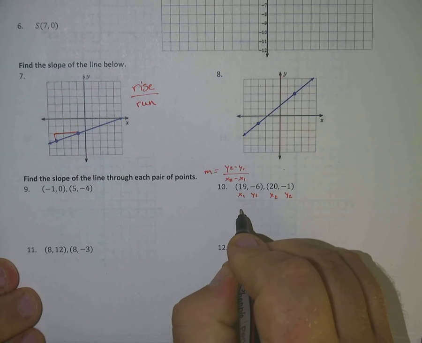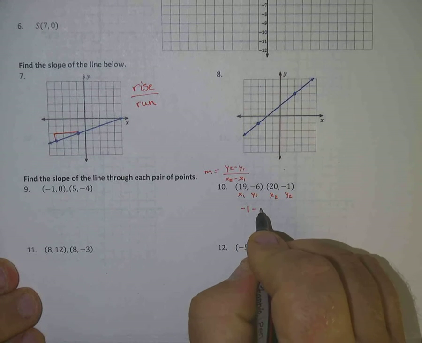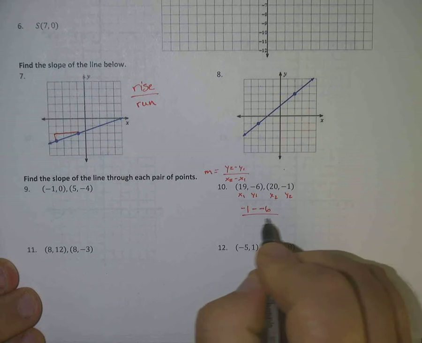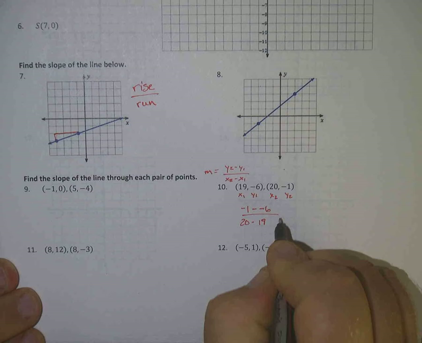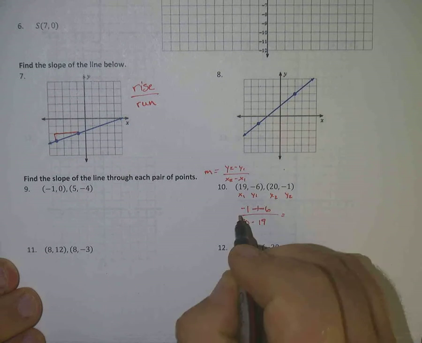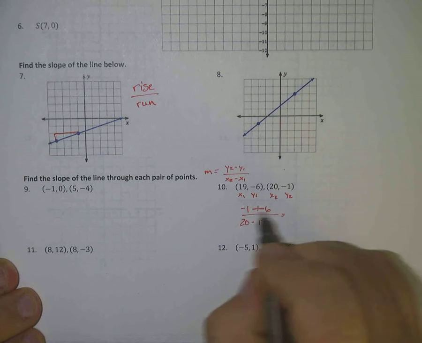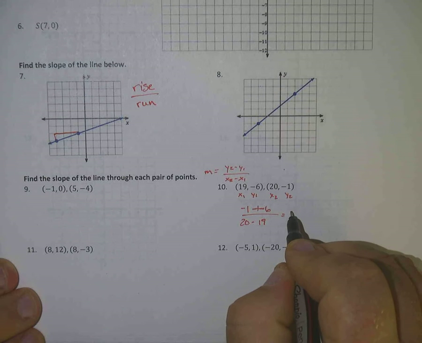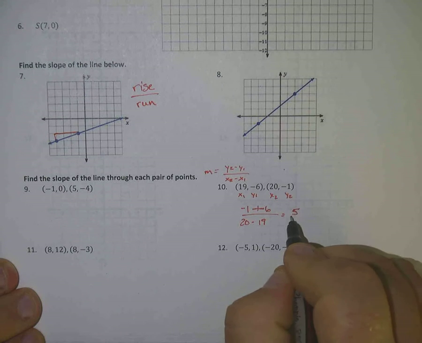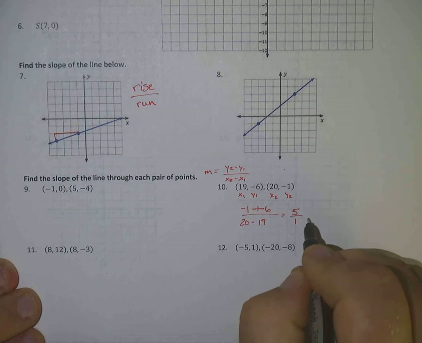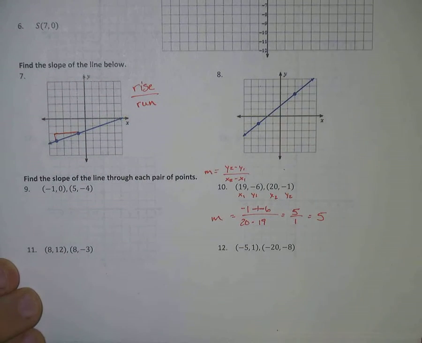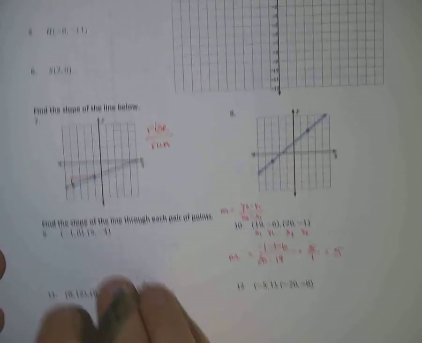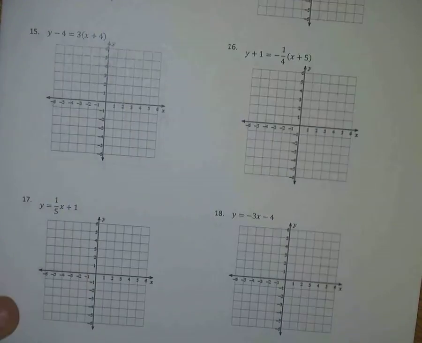So y2 minus y1, so it's going to be -1 minus -6, over x2 minus x1, 20 minus 19. That turns into -1 plus 6, which is +5. 20 minus 19 is 1, so our slope is 5. Okay, that's enough for that page. I don't want to take any work away from you guys, so let's turn to the next page.